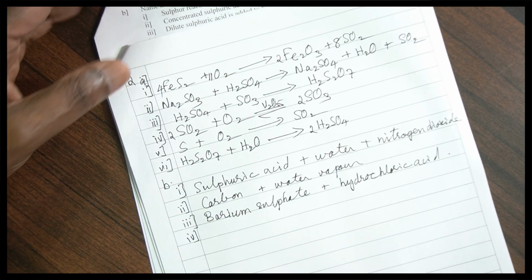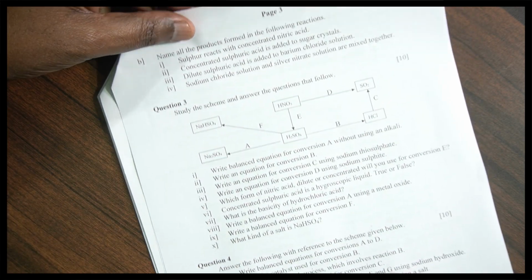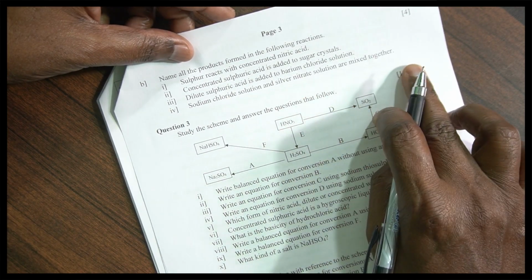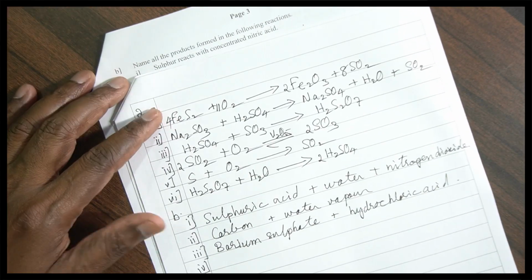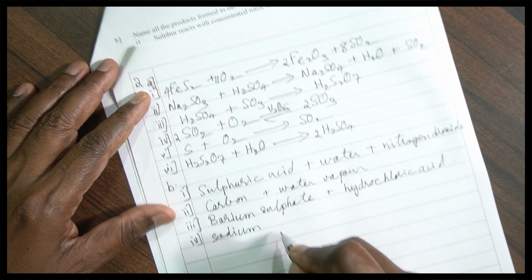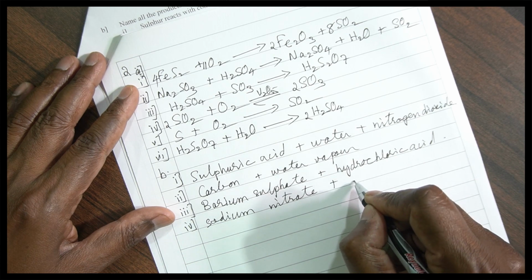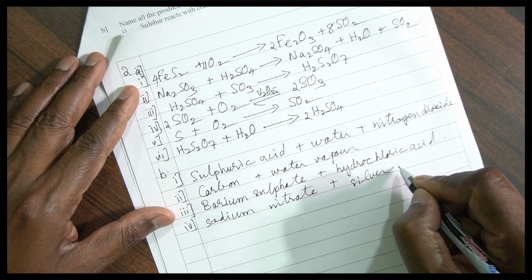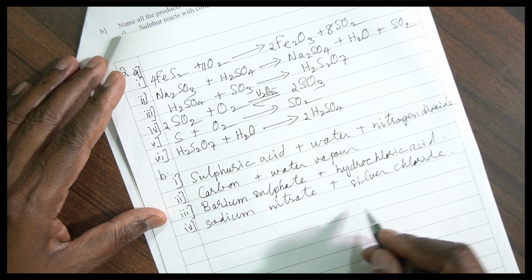Okay. Now the fourth part in this question is sodium chloride solution and silver nitrate solutions are mixed together. Double decomposition reaction again. Sodium chloride and silver nitrate. The product will be sodium nitrate plus silver chloride. Okay. So question 2 is over.